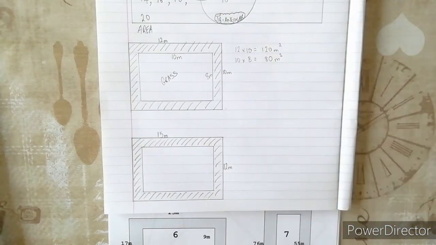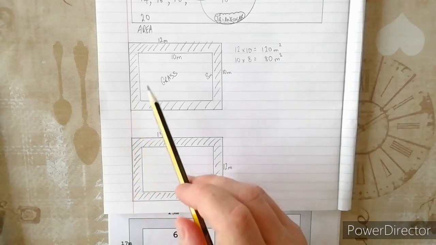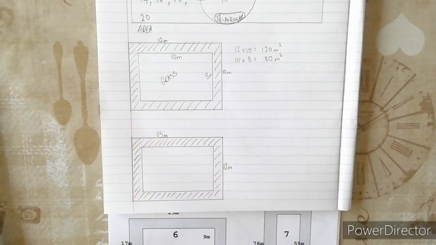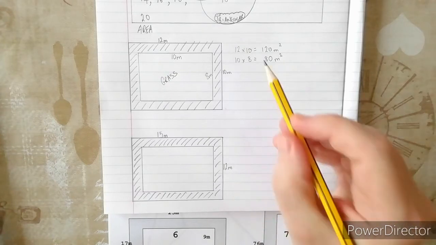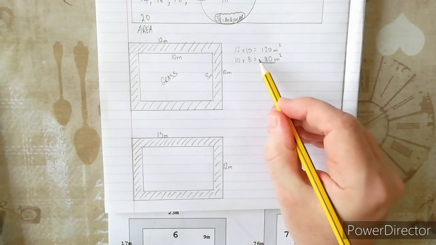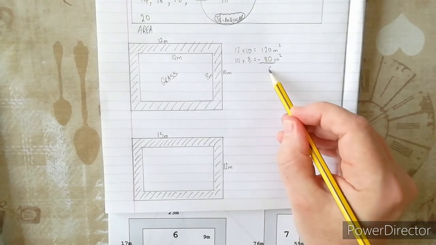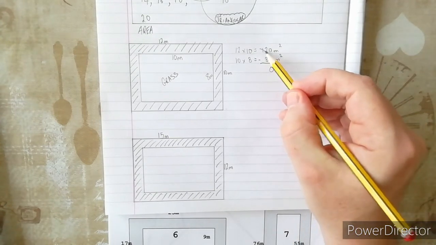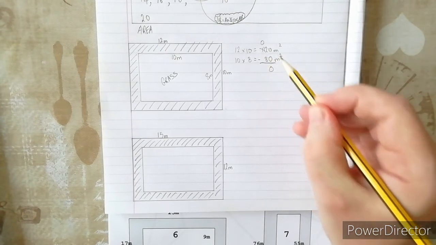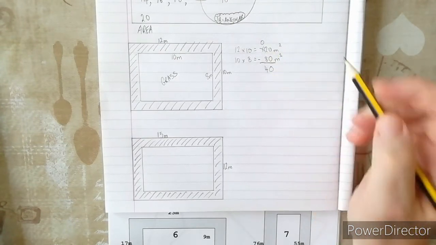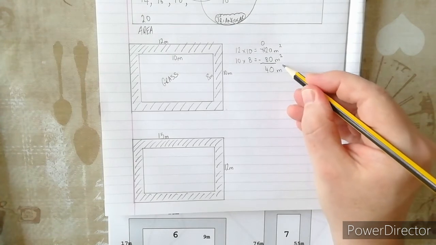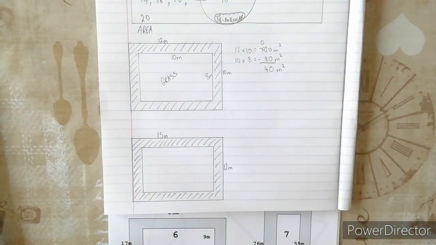Now, how can I use those two numbers to help find the area of the shaded part? Well, if I take away the grass, I'm going to be left with the path. So I'm going to take these away. So 0, 4, and 0. So the area of the shaded part is 40 square meters.